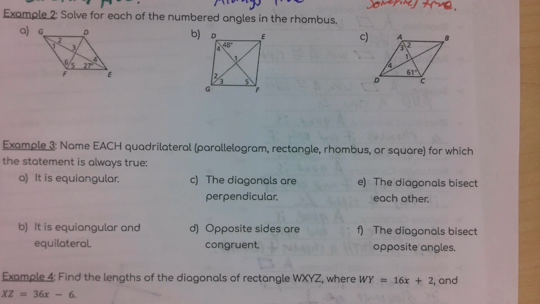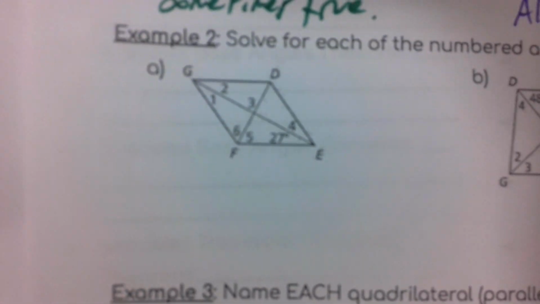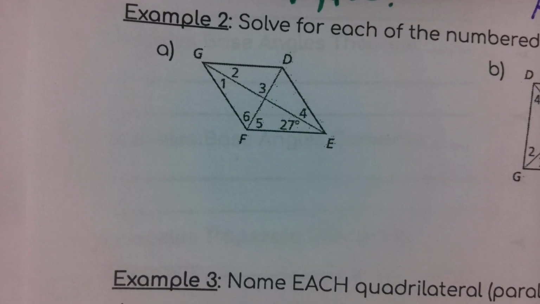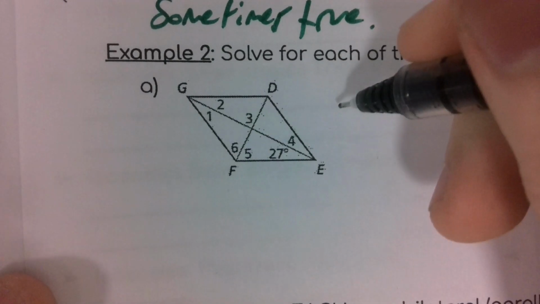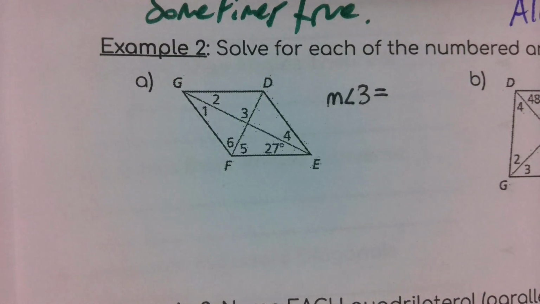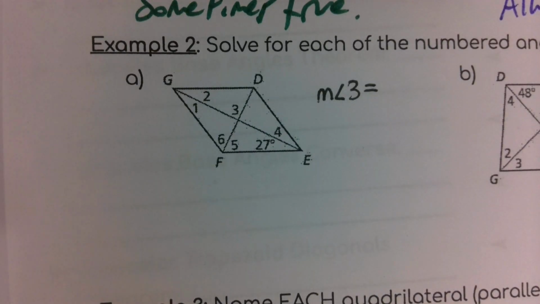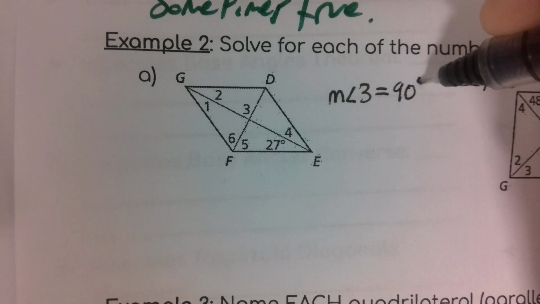Next up, we have example 2. For example 2, we are asked to solve for each of the numbered angles in the rhombus. Oh boy. Well, we have some good news here. Because we're told right out the gate this is a rhombus, there are certain properties of rhombuses that we can use to help us. For instance, right away, I'm looking at the measure of angle 3. Do we know what the measure of angle 3 is? Well, because it's a rhombus, we know that rhombuses have right angles where the diagonals cross. The measure of angle 3 should be a right angle. It's 90 degrees.